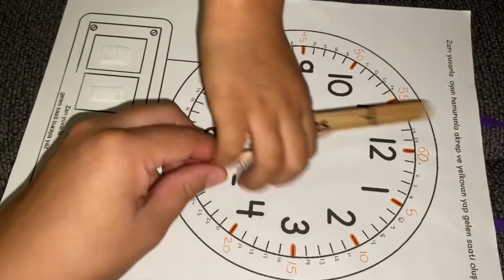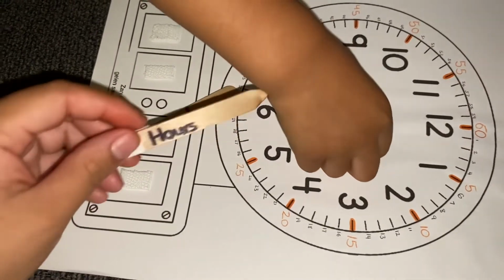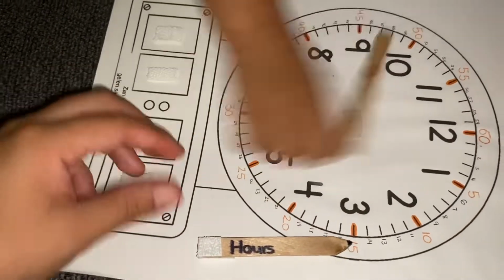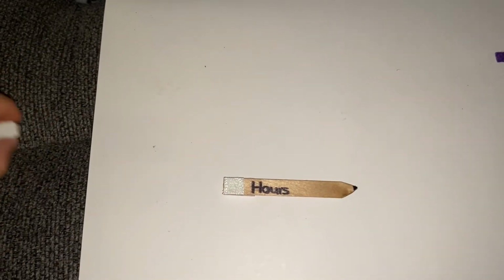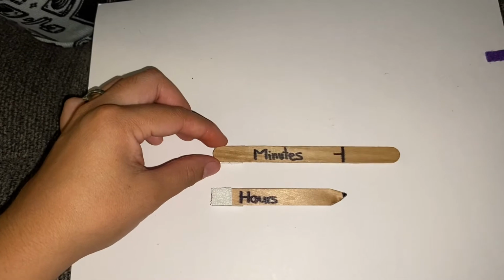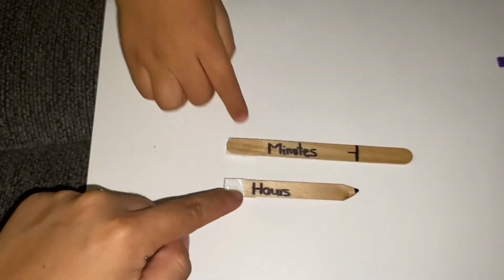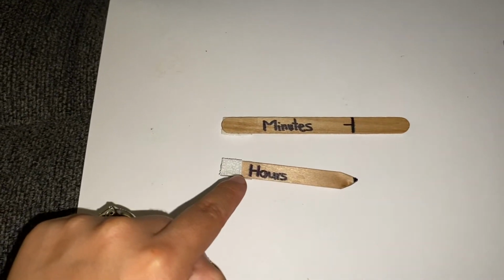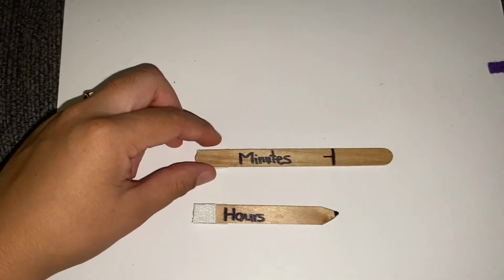We learned what the hour hand is. And we learned what the minute hand looks like. Minute hand, hour hand. Yes. The minute hand is the long hand. The hour hand is the small hand. Big hand. Okay, good job.